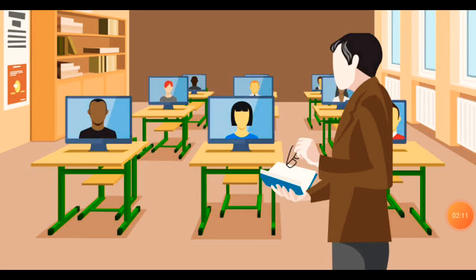Children, nowadays it has been found that teachers use computers, that is electronic media, to teach the students. The following are the benefits of ICT, or you can say IT, in education. The use of computers in the education domain has simplified the learning of students.